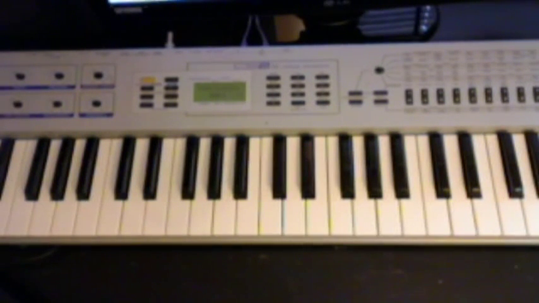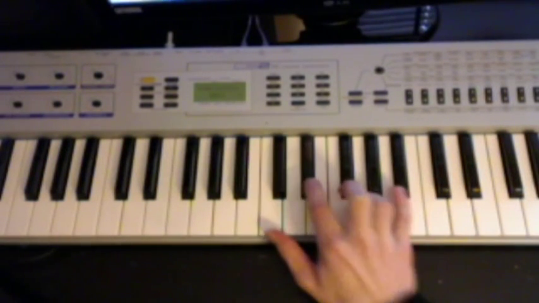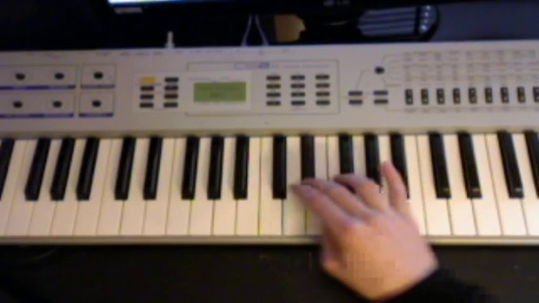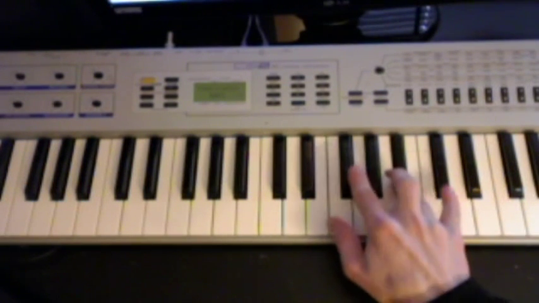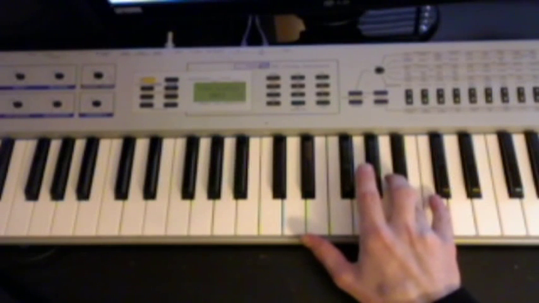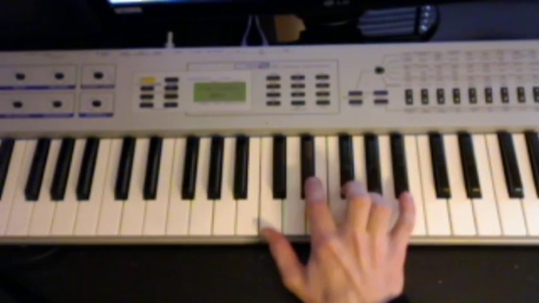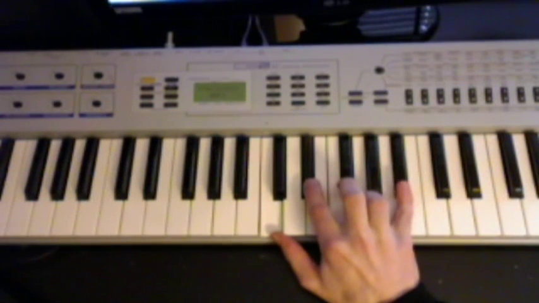If I start off with C minor and I play a C minor scale, that is the 7th note because it's not harmonic minor. So, if I want to play a C minor 7th, basically I play C minor and the 7th note.